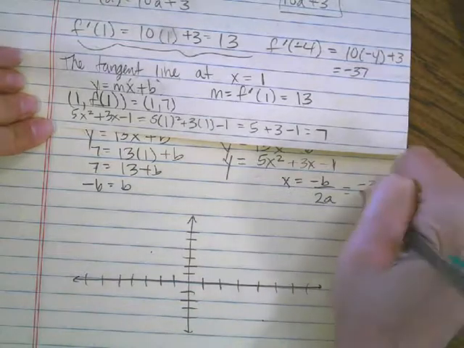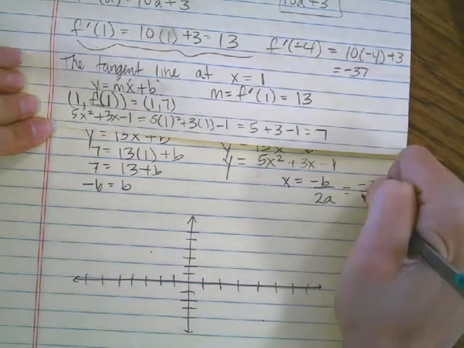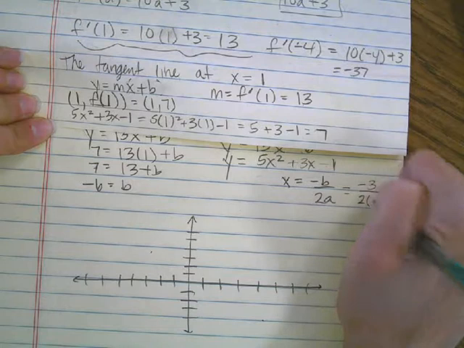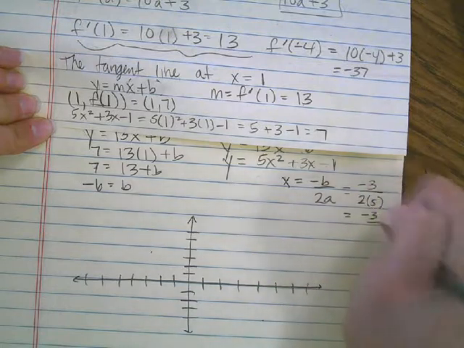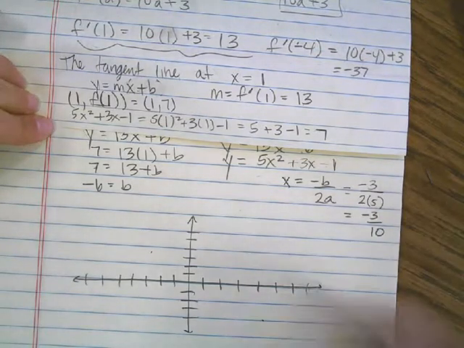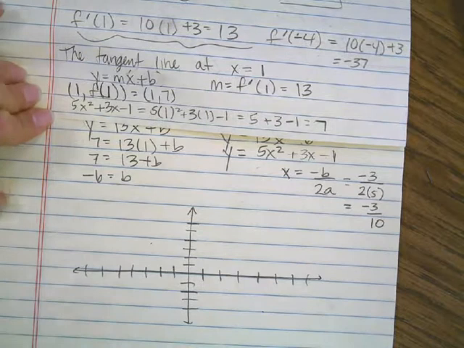So negative 3 over 2 times 5, so that's negative 3/10. Plug that into here to find out what the y value is.